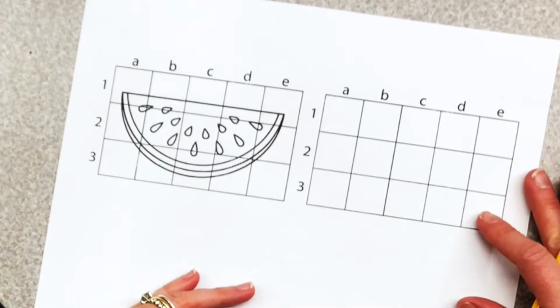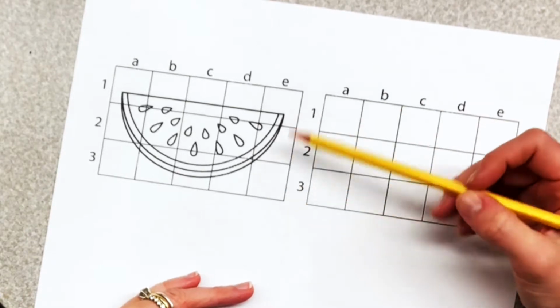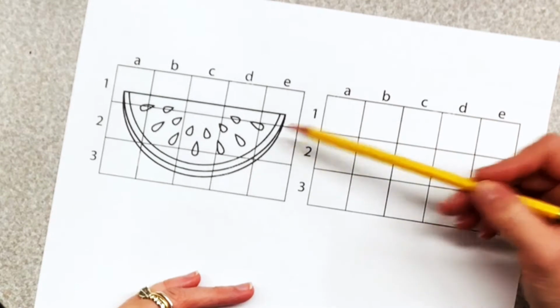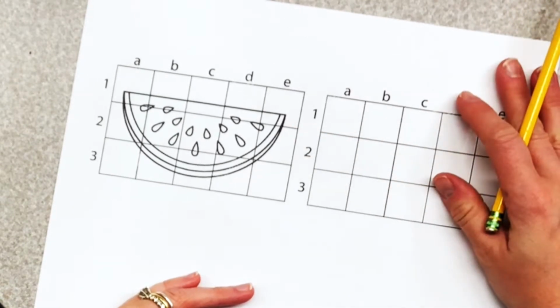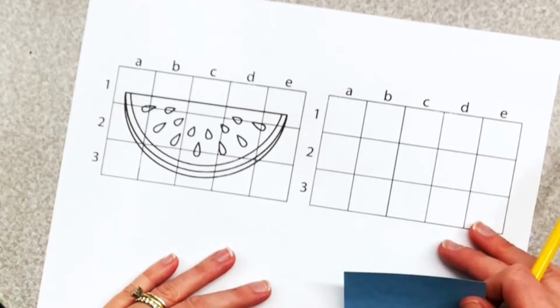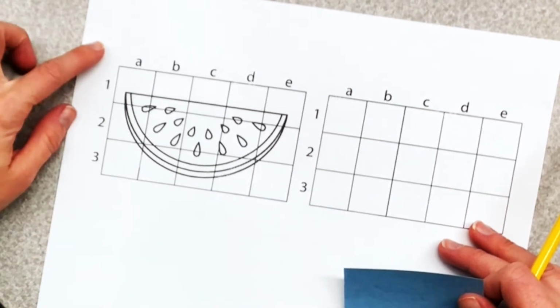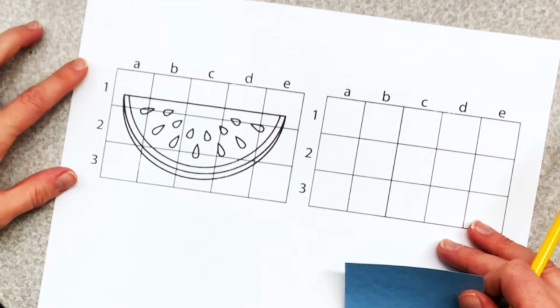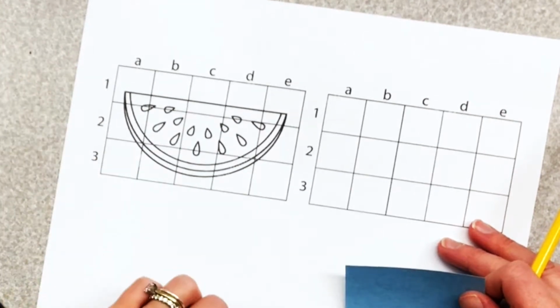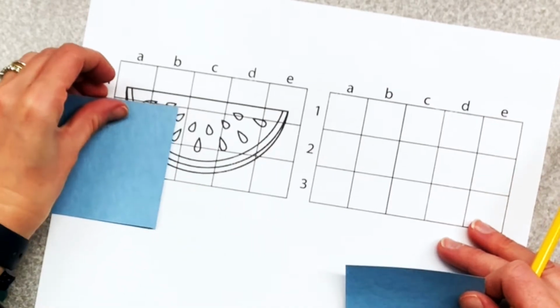So the grid is basically just squares that go over a picture. So right now we're going to do this watermelon slice. So what you want to do is really look at one square at a time. So the letters that go across and the numbers that go down are going to identify each box. So basically, we're going to start with A1.